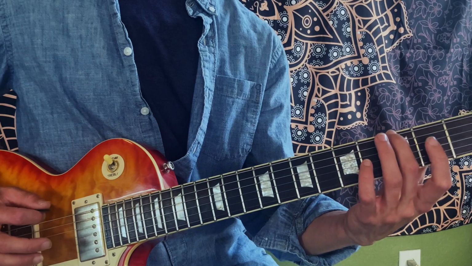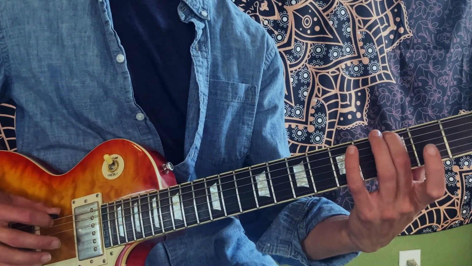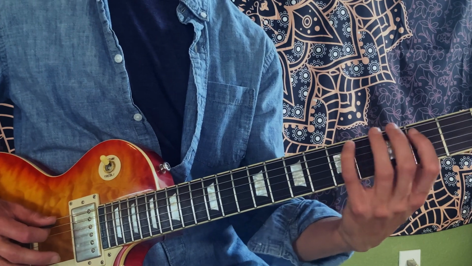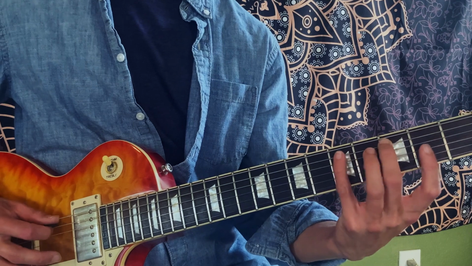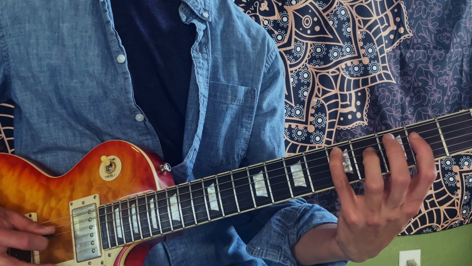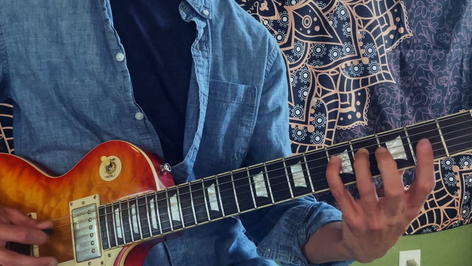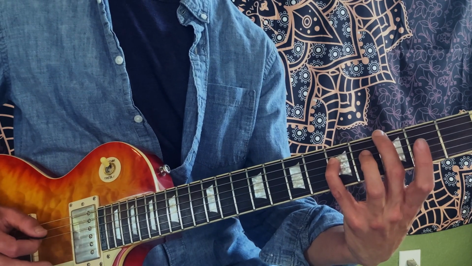So we're going to start on that 2nd finger on the 3rd fret of our E string. We're going to play 3rd fret, 5th fret, next string, 2nd fret, half step to our 3rd fret, 5th fret, next string, 2nd fret, whole step to our 4th, half step to our 5th fret here, and this is our first octave.